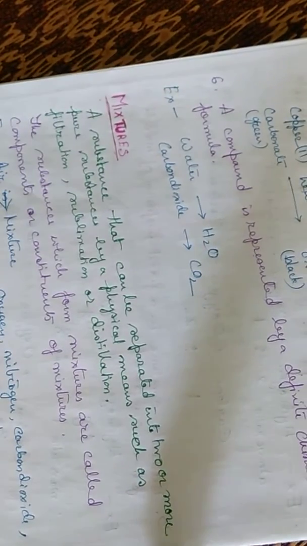A compound is represented by a definite chemical formula. We know that a compound is represented by a formula. So, a compound is represented by a definite chemical formula, like water, the formula is H2O, carbon dioxide, CO2, and others.